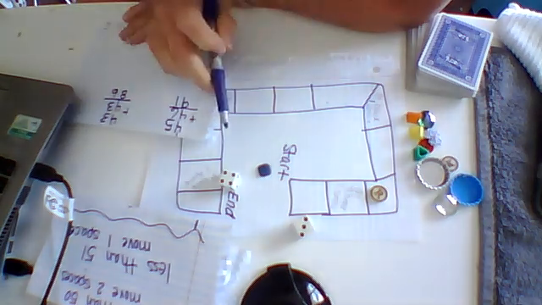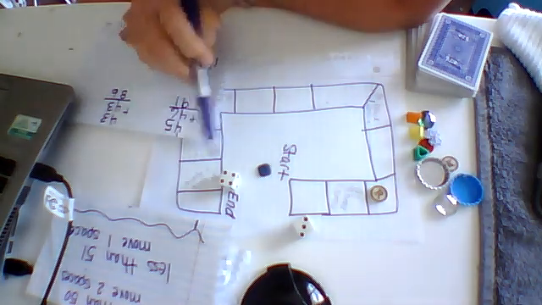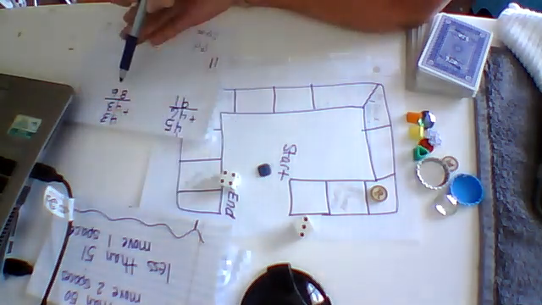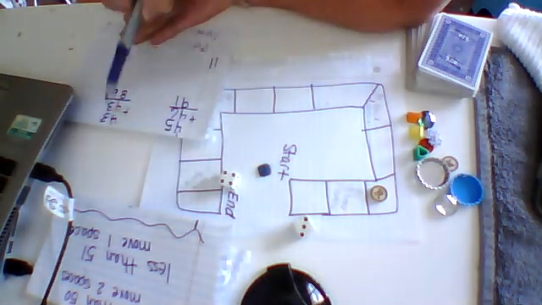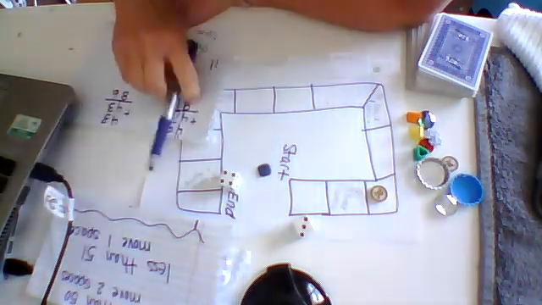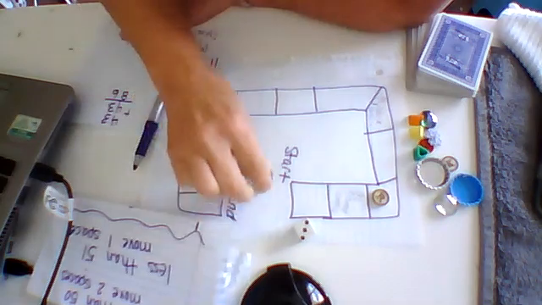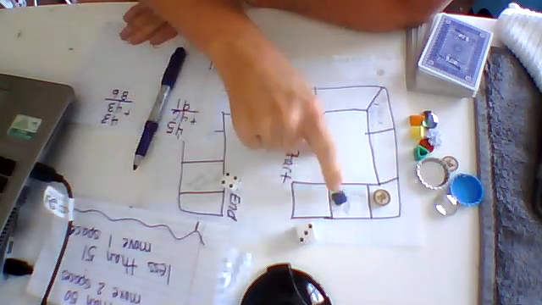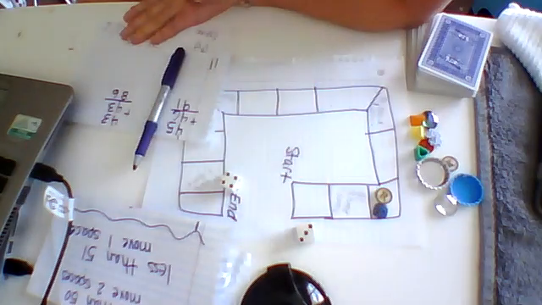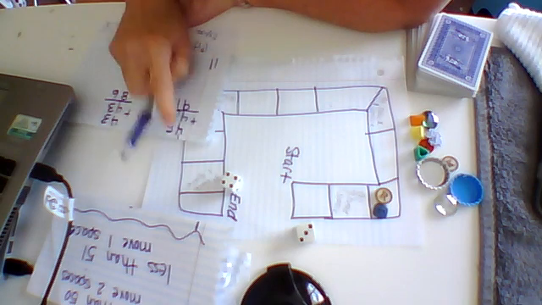Now, will player 2, the button, move 1 or 2 spaces? Well, the sum is 86. Is that greater than 50? Yeah, so he gets to move 2 spaces as well. 1, 2. He lands on go ahead one space. So here he is with player R. Okay, and that's how you can play this game.